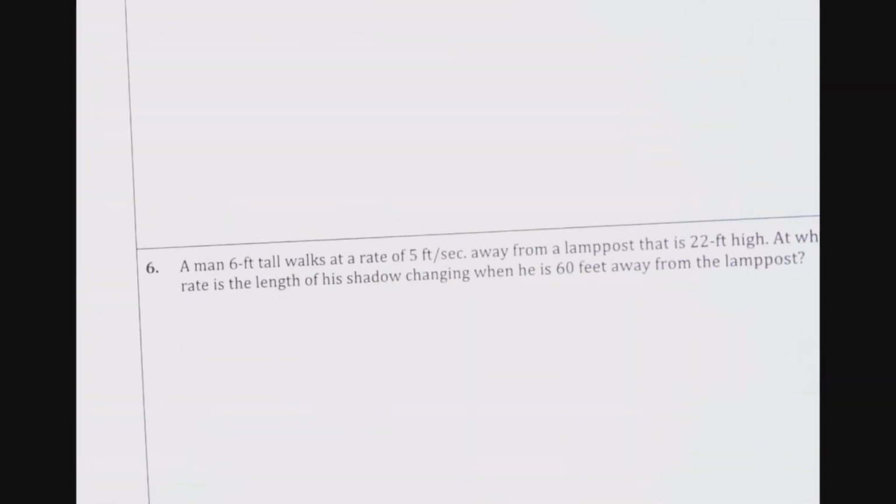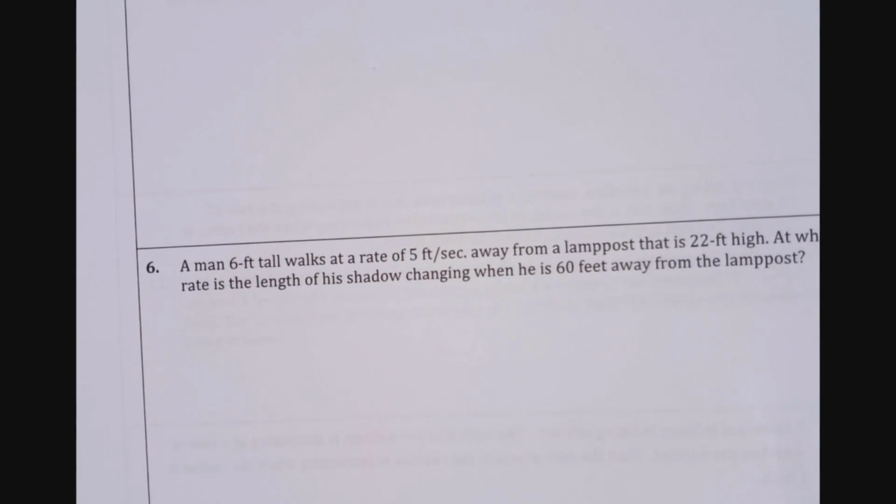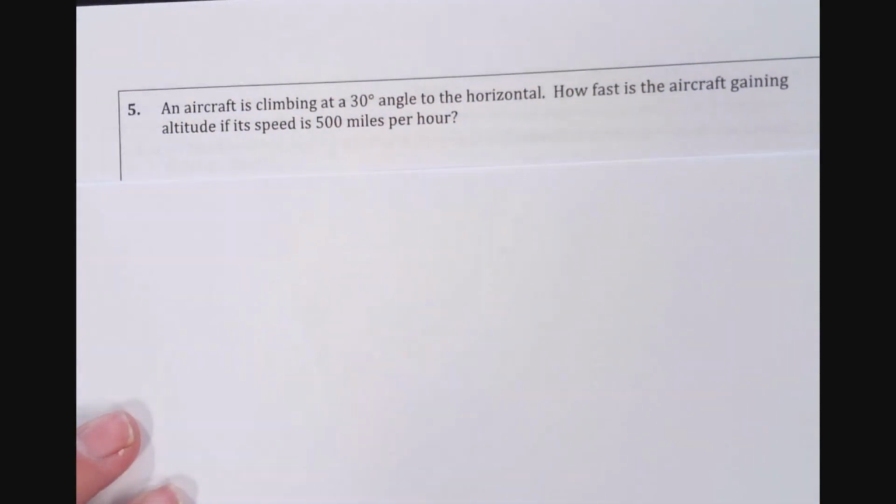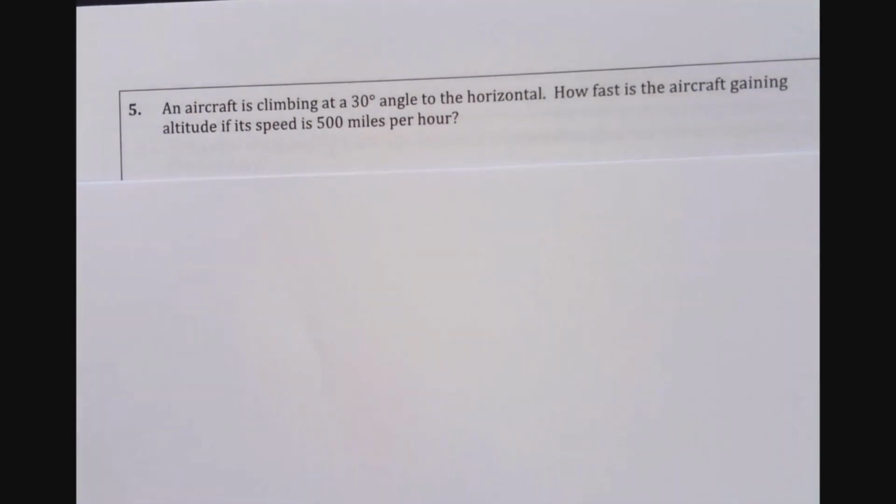Okay, well let's look at number, I just want to do 2 more problems, 5 and 6. We have time, yep. So I'm going to just do these with you here. Number 3 will be one of your homework problems, but then let's do number 5 and number 6. Number 5, let's read through this here real quick. An aircraft is climbing at a 30-degree angle to horizontal. How fast is the aircraft gaining altitude if its speed is 500 miles per hour?